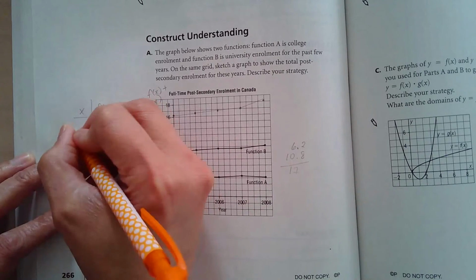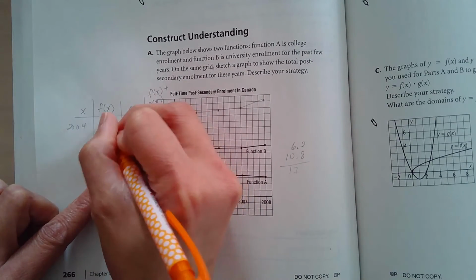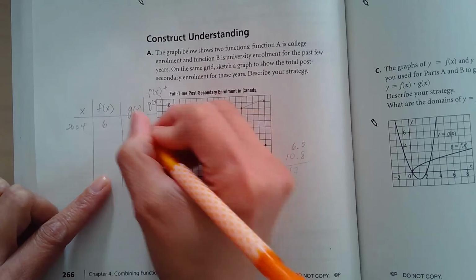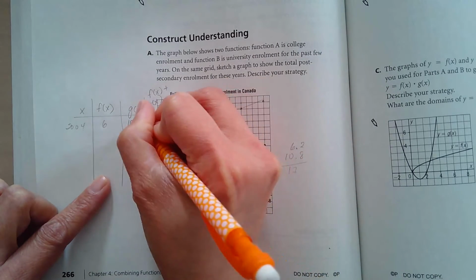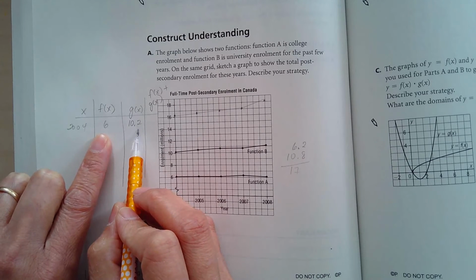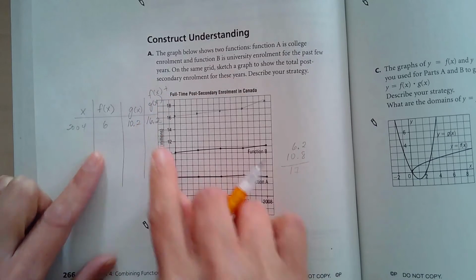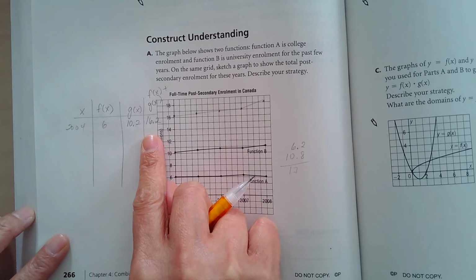So if here in 2004 we said it's going to be 6, and then this one here is about 10.2. So if you add them together, it's going to be 16.2. Is this too late, or can everybody see it? Yeah.